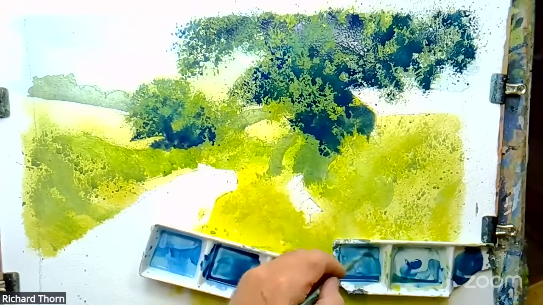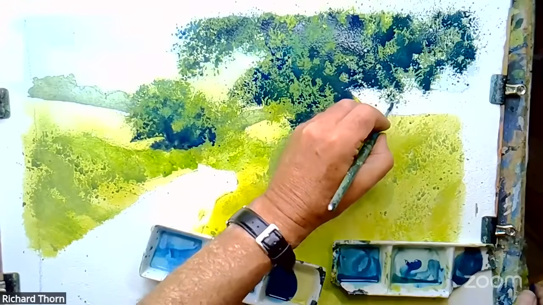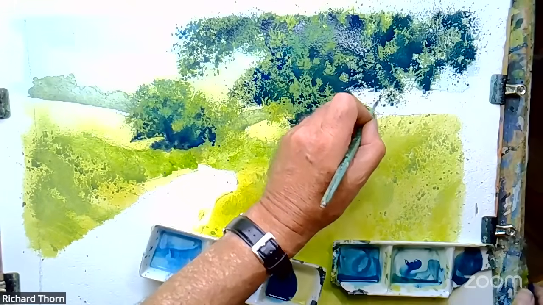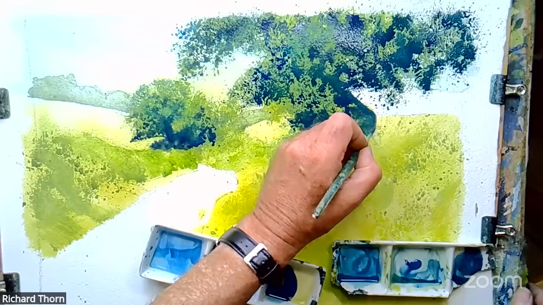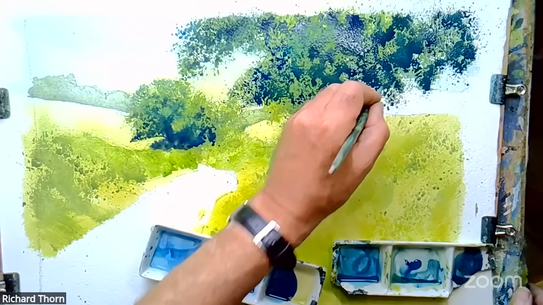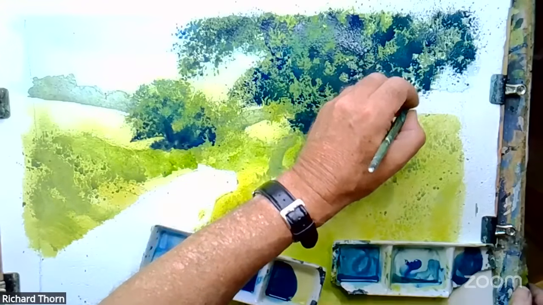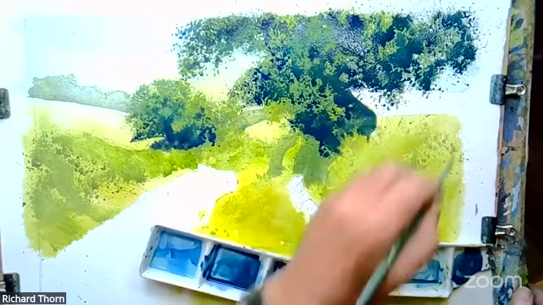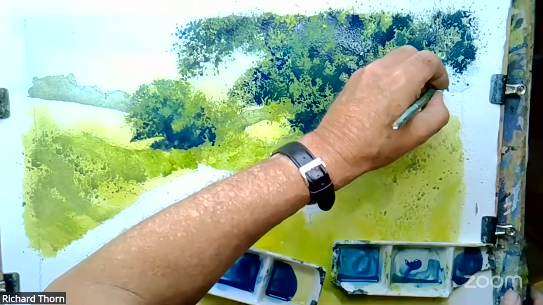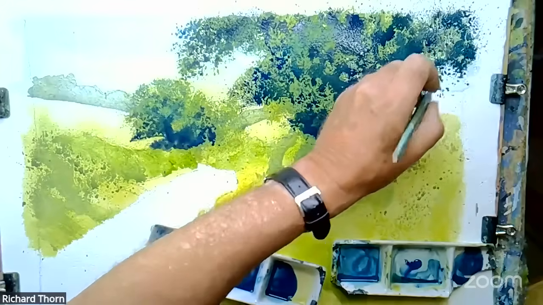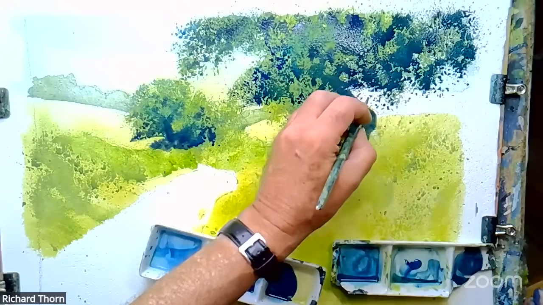Now I've done that, I can actually paint in some dotted leaves just to add detail and make it look like it hasn't been painted by a stipple brush. Change the direction of the brush to create the different angles of the leaves.